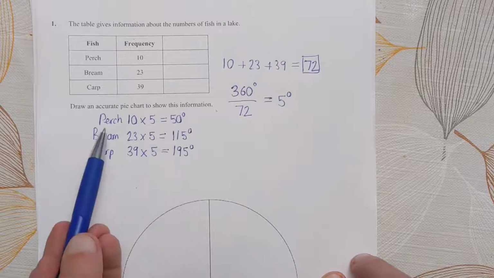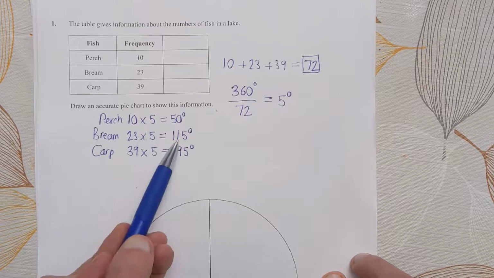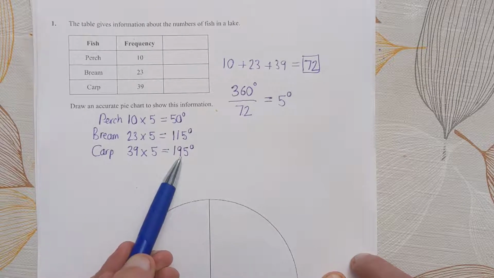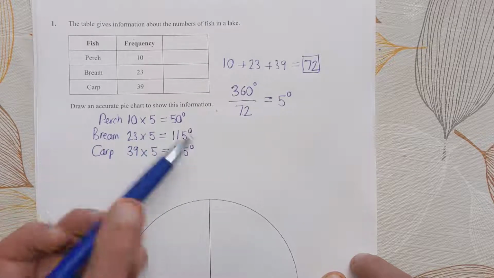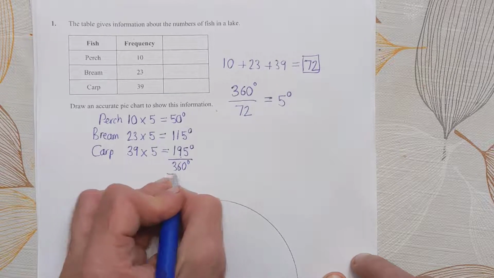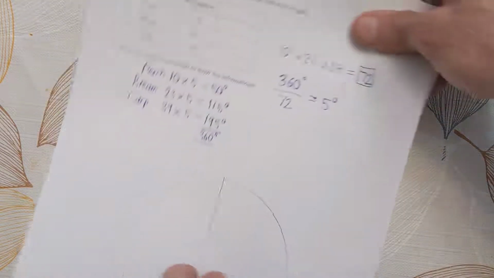So the sector for perch will be 50 degrees. The sector for bream will be 115 degrees. And the sector for carp will be 195 degrees. All together, they must add up to 360. So you can check that in case you made a mistake. Okay, so now we're going to draw this.